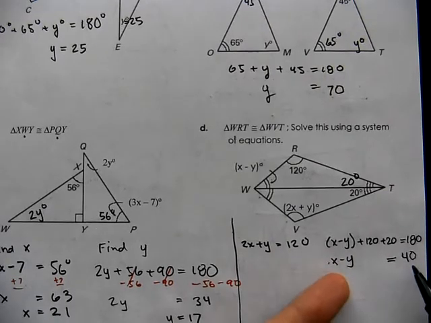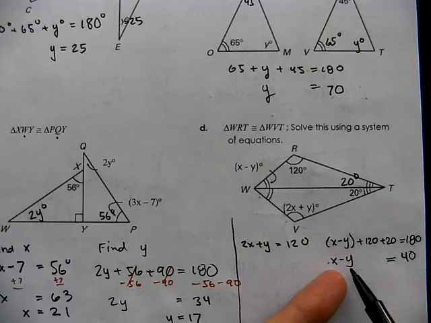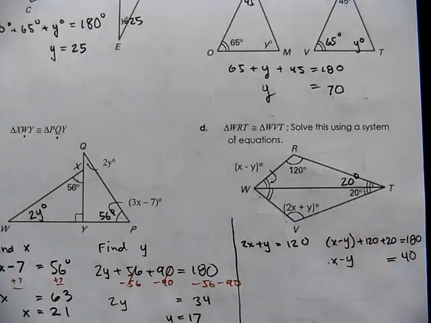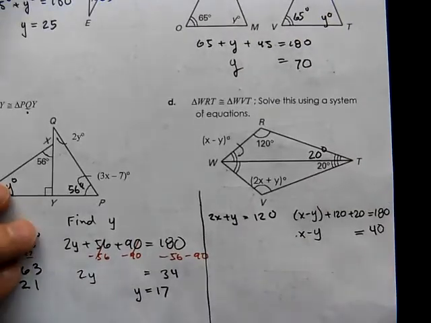So again, I'm kind of stuck. I have another equation with too many variables. I can't solve for x or y. So when you have two equations with two variables, we're going to use a system of equations to solve. And we do that by taking one of those equations and plugging it into the other. Let's take a closer look at how we might do that.